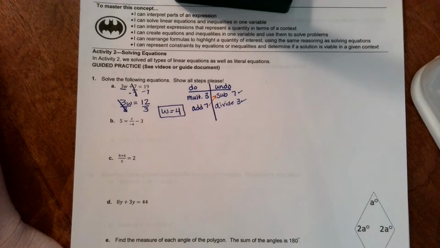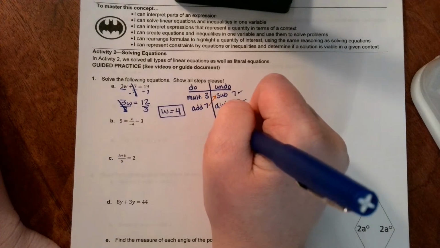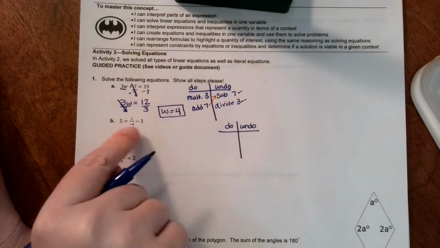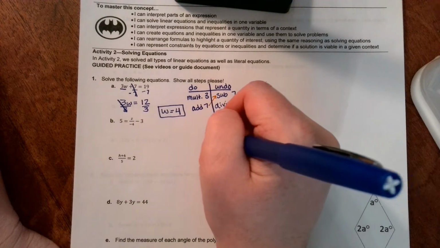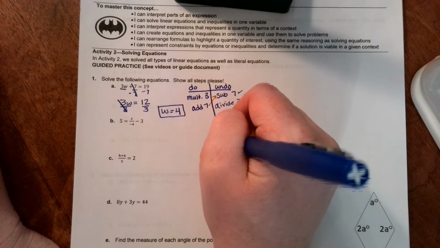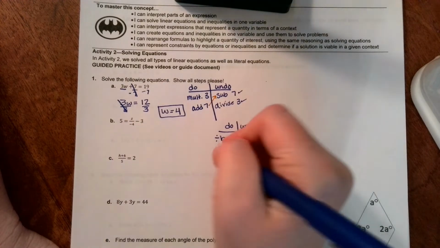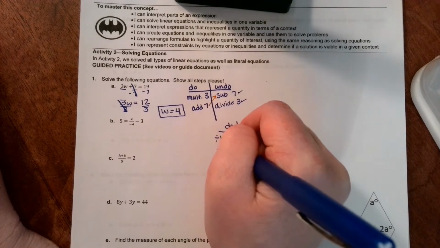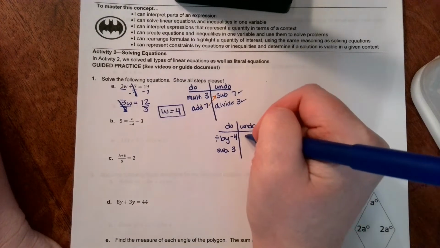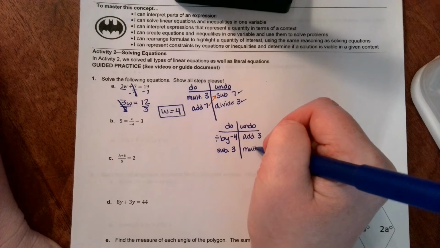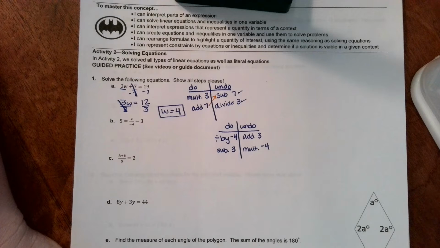All right, let's look at B. We'll make our undo list again, so we have our do and our undo. The first thing I'm doing is dividing that z by -4, and then I am subtracting 3. So to undo subtracting 3, we're going to add 3. To undo division, we're going to multiply by -4. So again, we're going backwards.